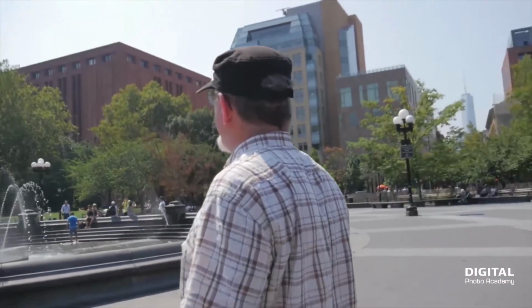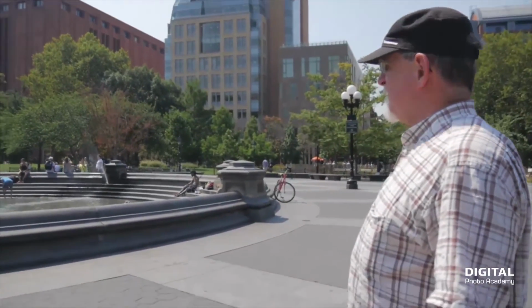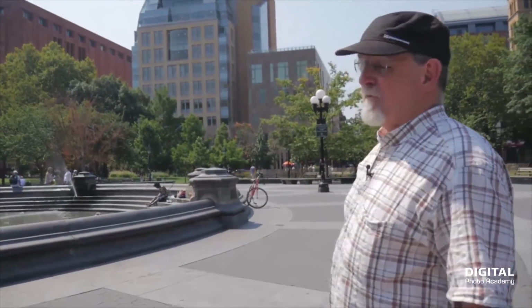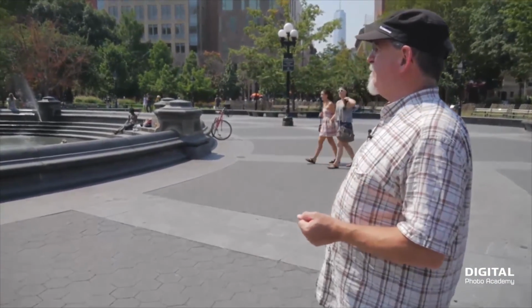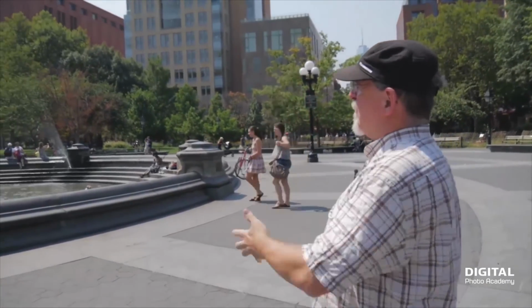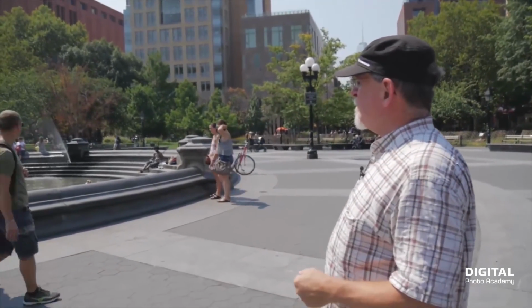So the next thing that caught my eye was this fountain. It's hot. I want to go in the water, but I'm not going to go in the water. But I might get a little wet as I creep up to the edge. The first thing most people would do wrong with the photograph of this is they're going to typically put the fountain right in the middle of the image. And that's something I'm not going to do.